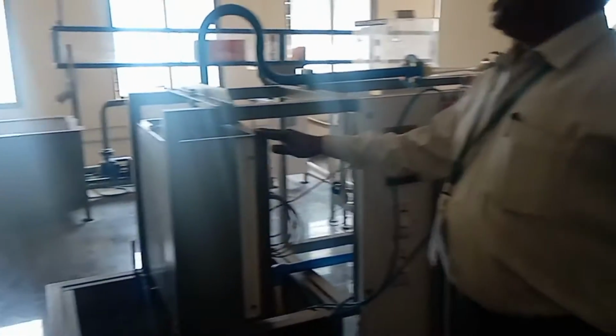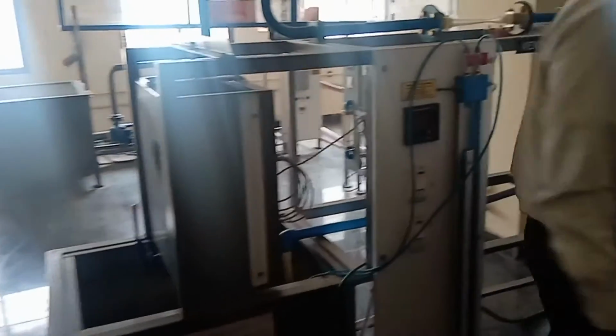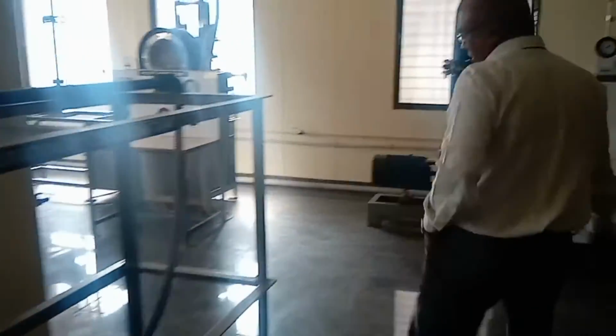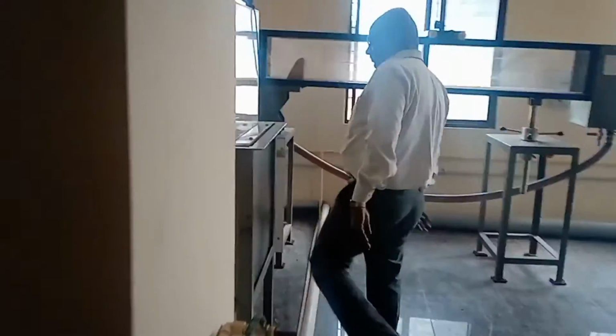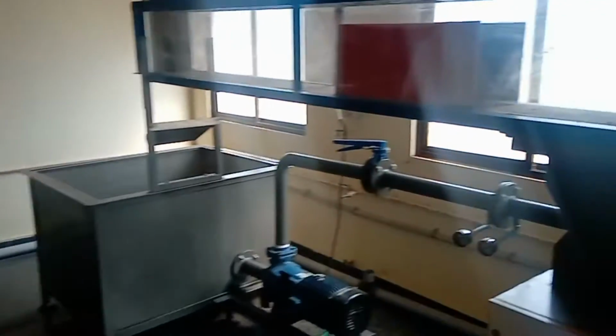Then you can measure the actual discharge by collecting a known quantity of water. Then by using the apparatus, we can measure the quantity of the discharge.